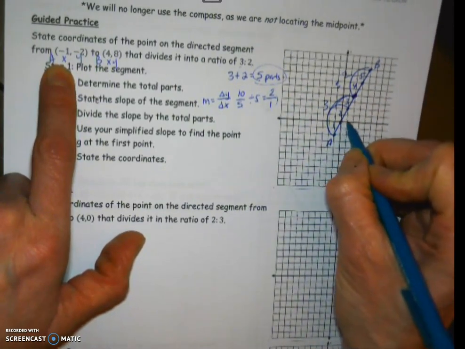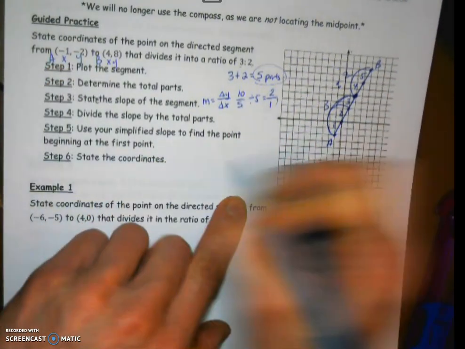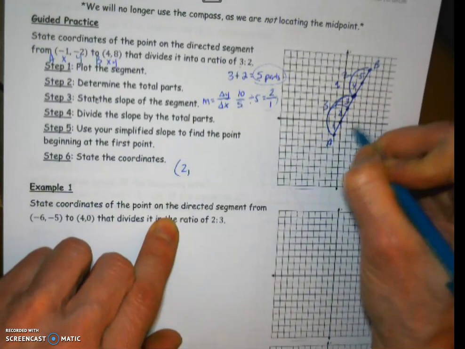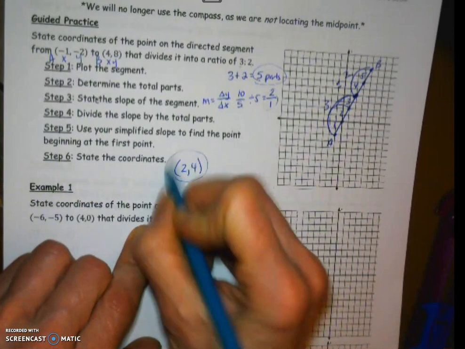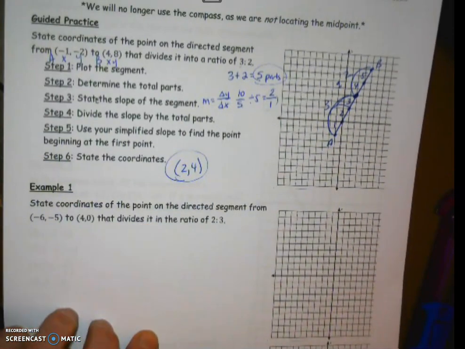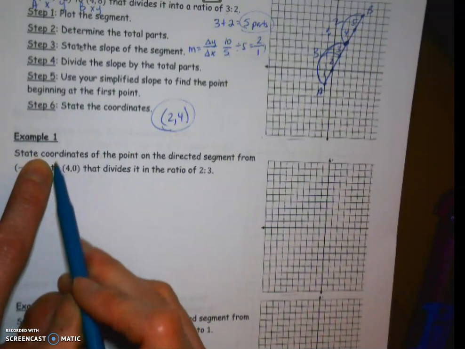So that point is located at, starting at the origin, 1, 2 units over on the x-axis, and then 1, 2, 3, 4 units on the y-axis. And that's how you divide a segment into equal parts. So now, using those same steps, we're going to do example number 1.